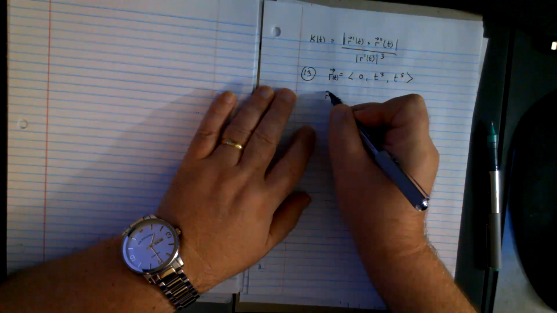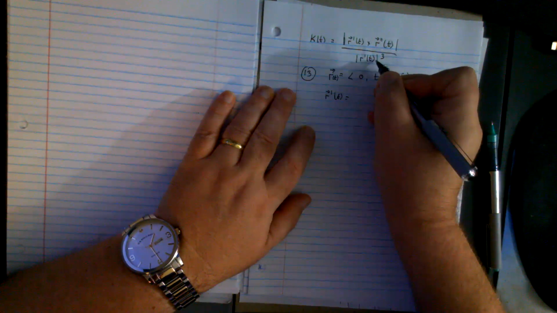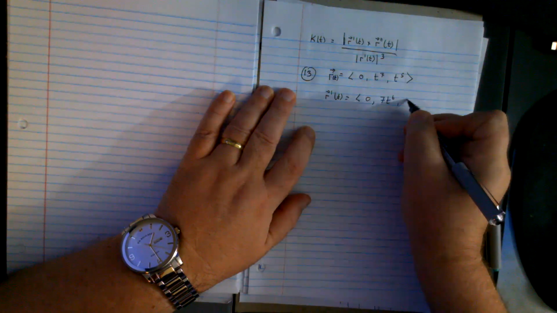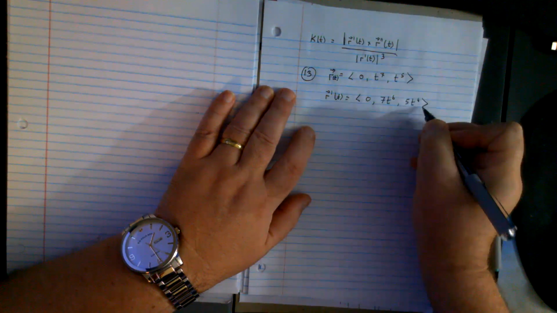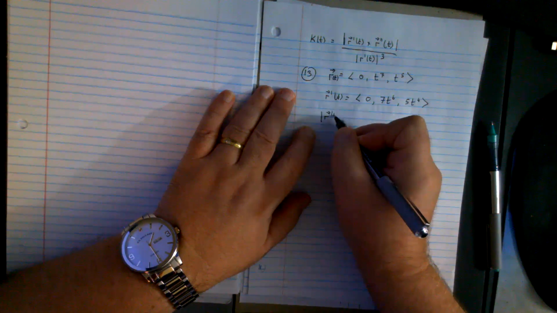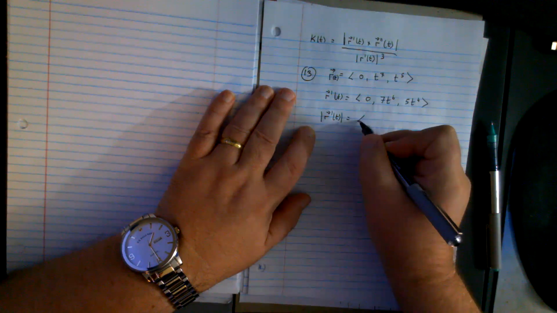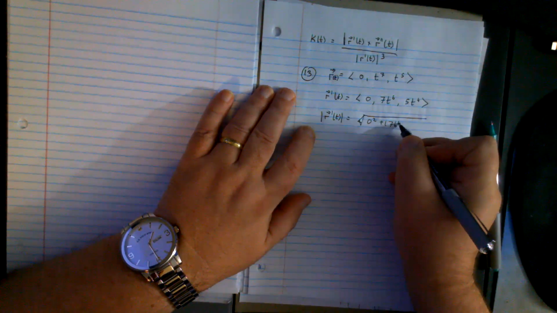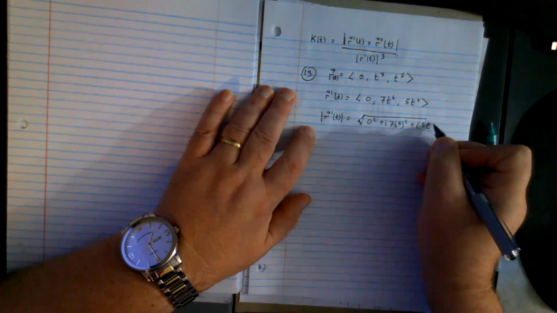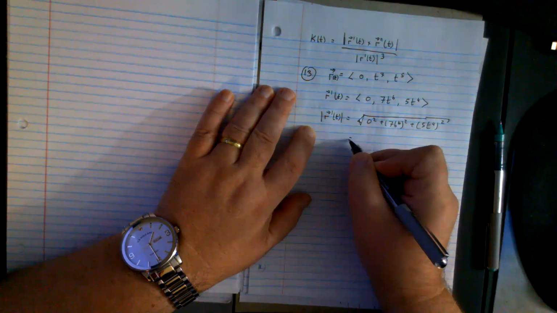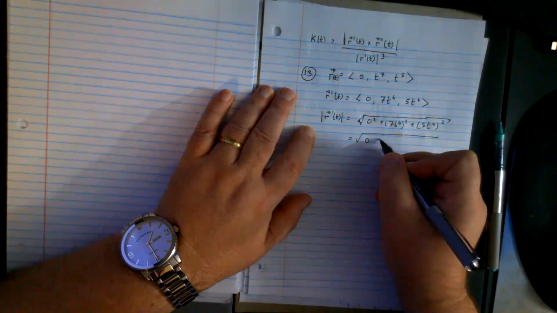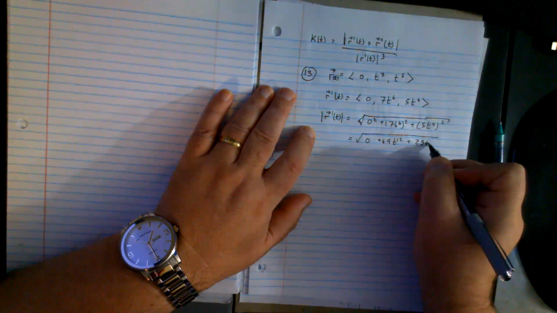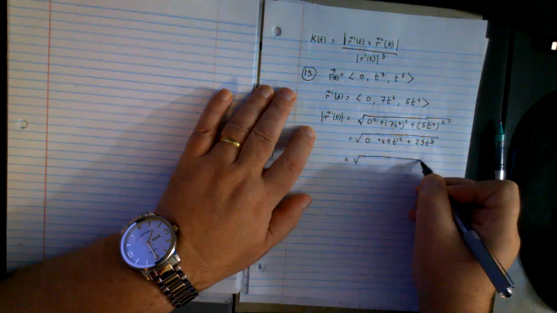So we'll begin by finding the first derivative so that we can get that bottom term. That's going to be 0, 7t to the 6, 5t to the 4. And the magnitude of that vector is going to be the square root of each of those components squared. So that's 0, 49t to the 12, 25t to the 8. And we're just going to leave it in that format for the time being.